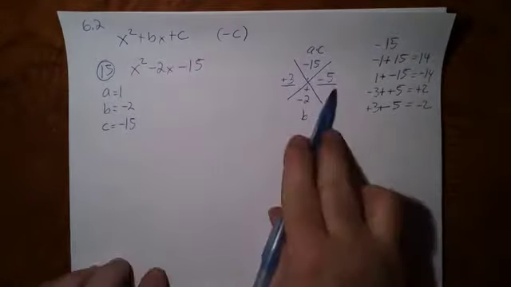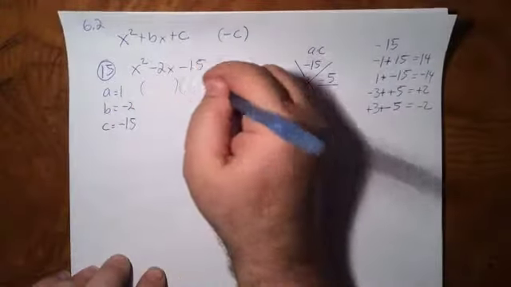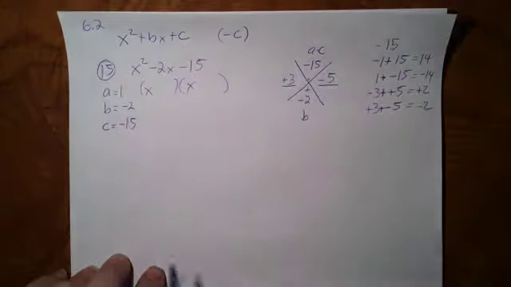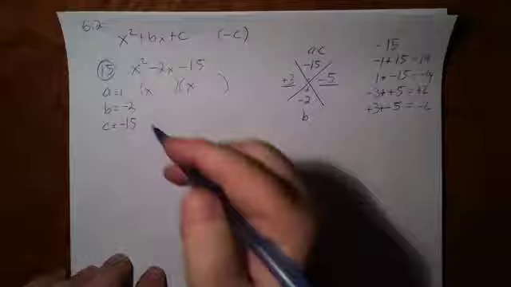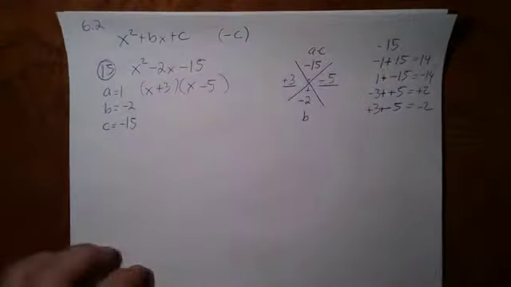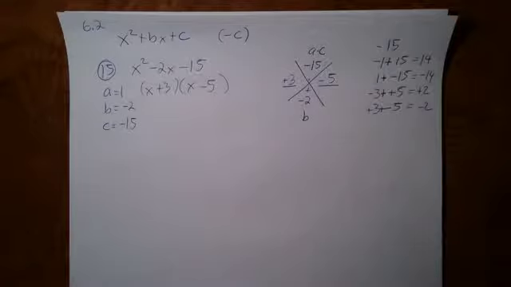So we're going to take these two numbers now. We're going to write x squared as x times x, and now we're going to take the numbers plus 3 and negative 5, and we're going to put these into the trinomial factors.